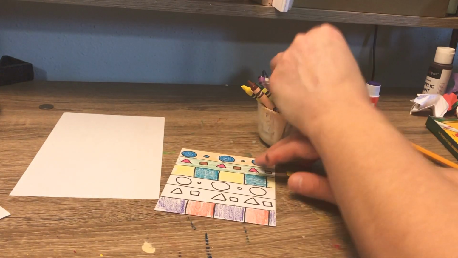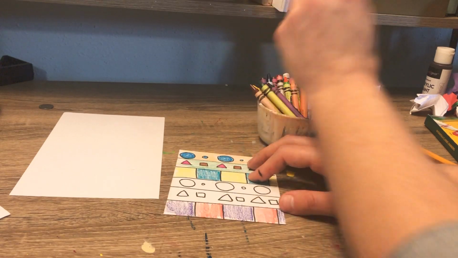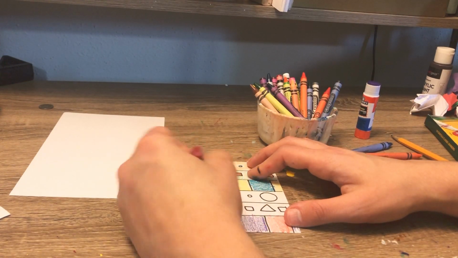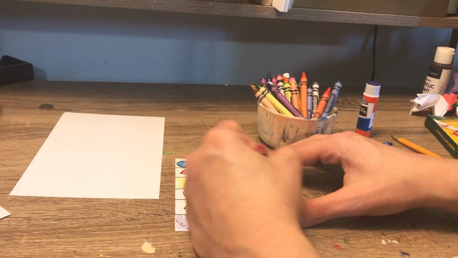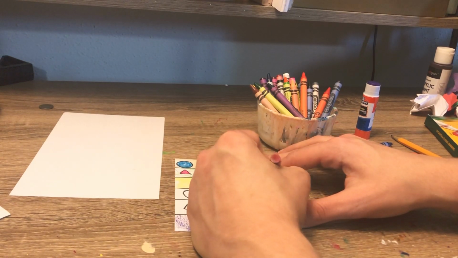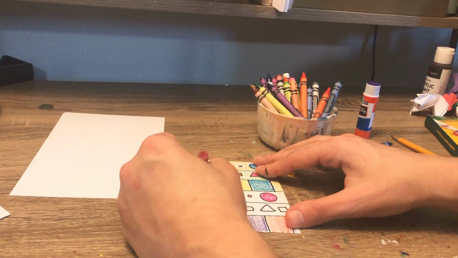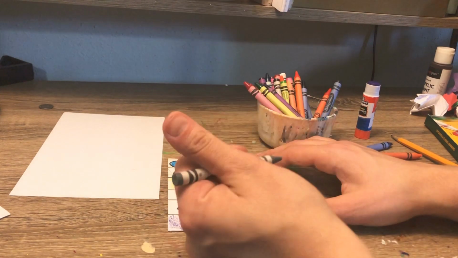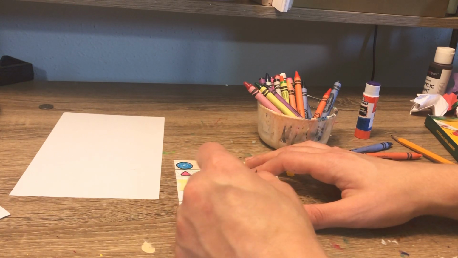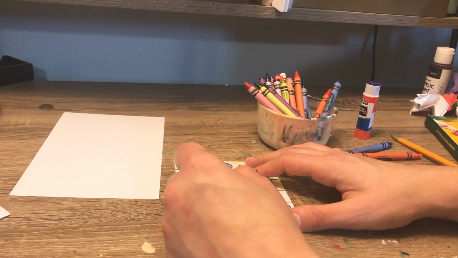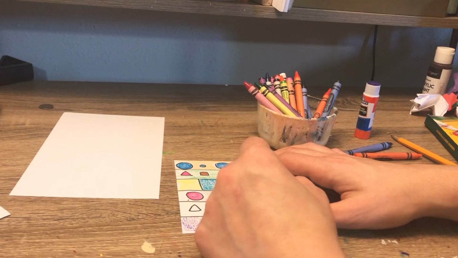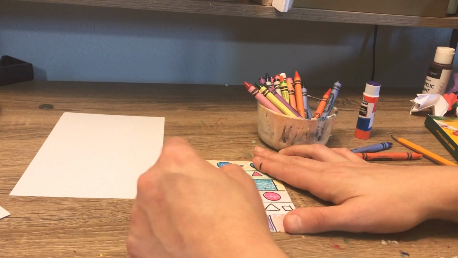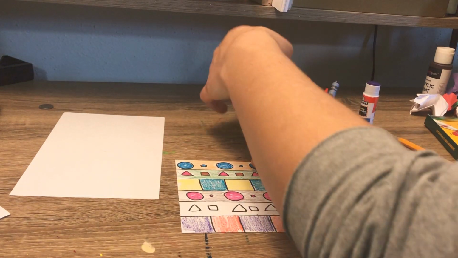All right, I got 2 more. When we're doing something small, we can use the tip of our crayon. When we're doing something big, we do the side of our crayon. Just like the same thing with colored pencils. And you know what? I haven't used gray. I like the color gray a lot. Just like we do with colored pencils and markers. And our last one.